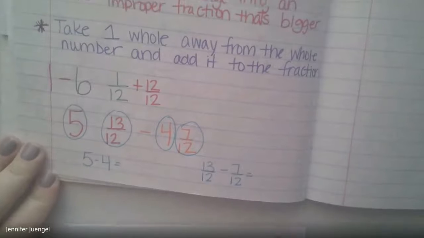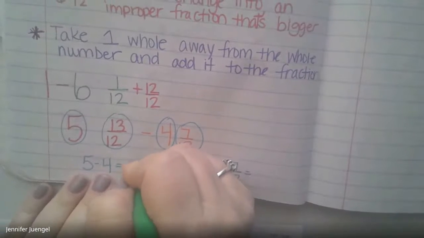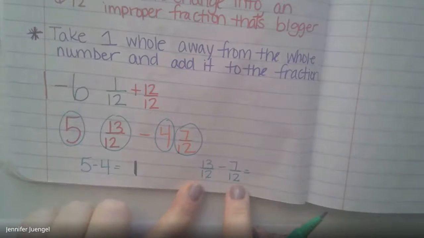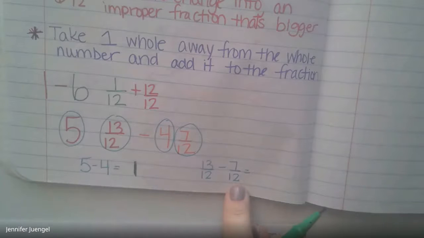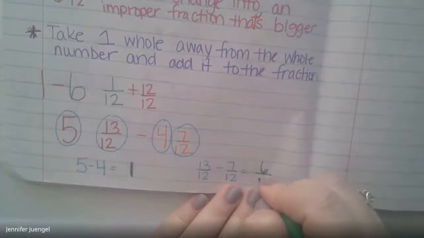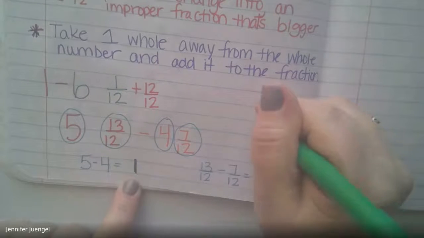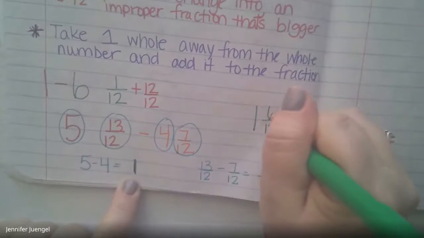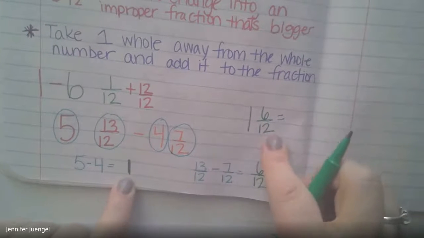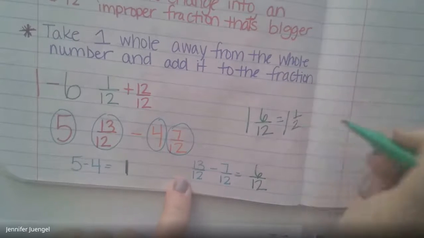We can solve for the whole number. 5 minus 4 equals 1. 13 minus 7. Can you figure that out? Good. 6/12. And then we're going to put these two back together. 1 and 6/12. Now, someone with a really smart eye is going to look right at that and say, 6 is half of 12, Miss Jungle, and you got it right. So if you wrote 1 1/2, that would be okay too.